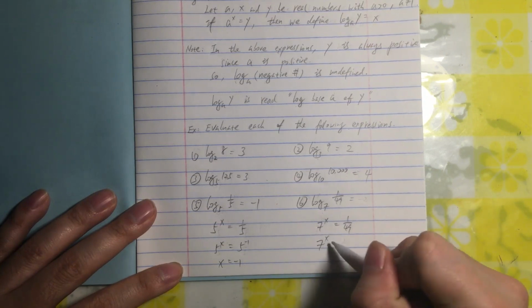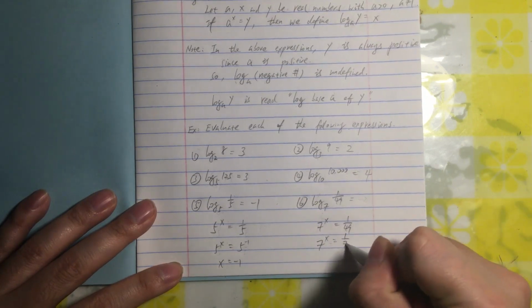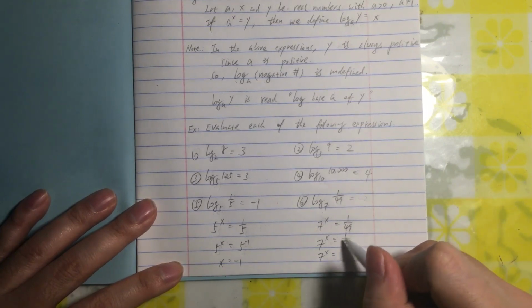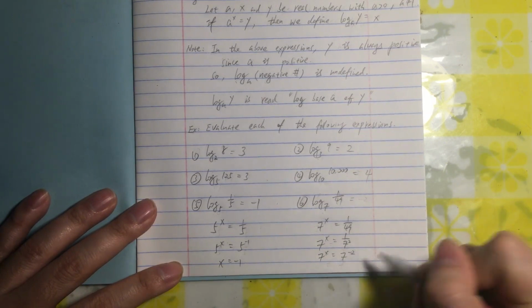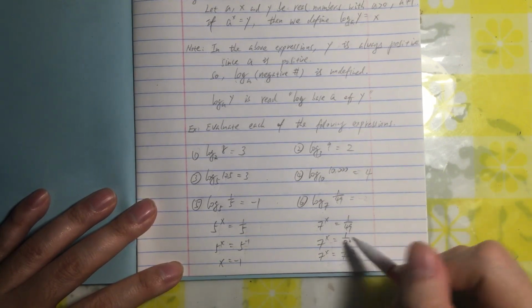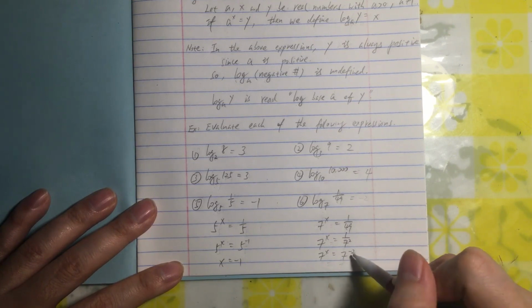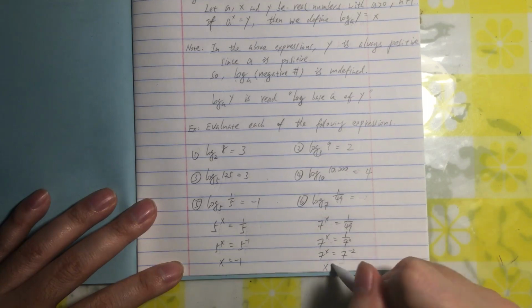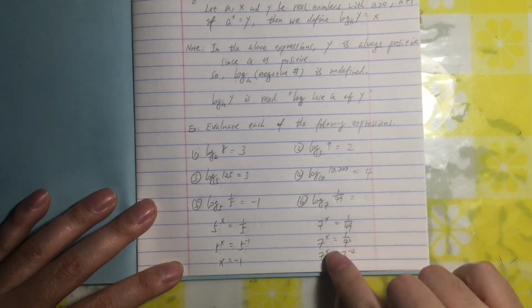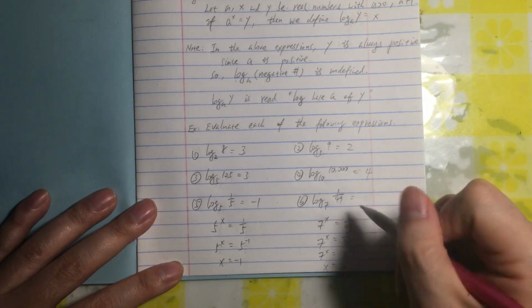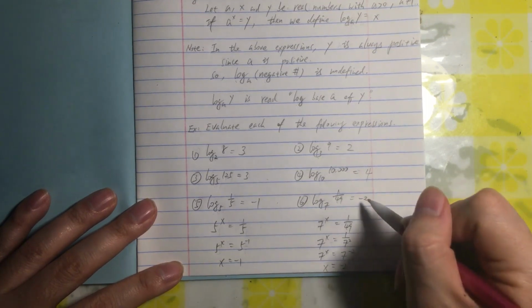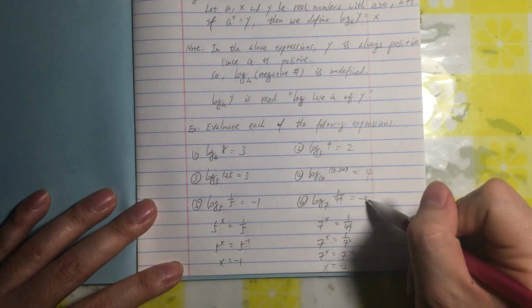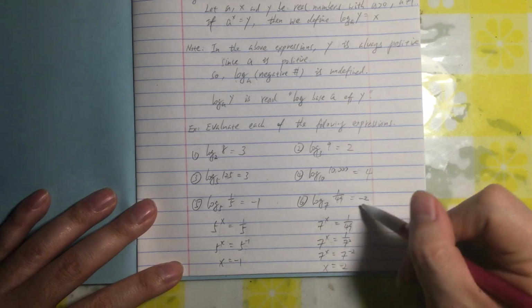We know that 1/49 can be rewritten as 1 over 7 squared, because 49 is 7 squared. And then 1 over 7 squared can be rewritten as 7 raised to -2. Then, by matching the left side and right side, you can see that x equals -2, which means 7 to the power of -2 is 1/49. So that's the answer to this expression.